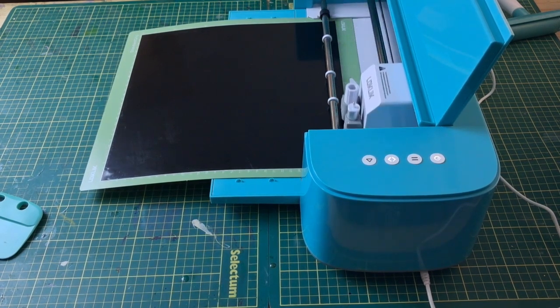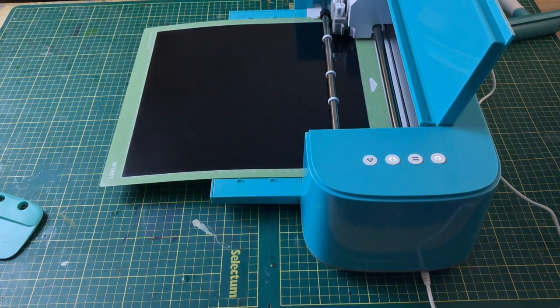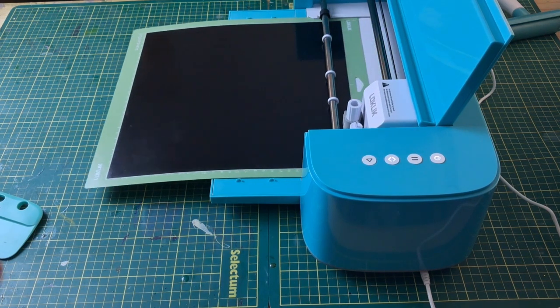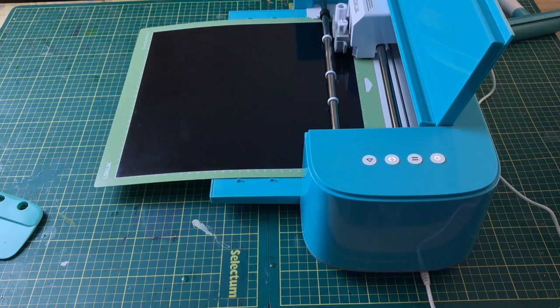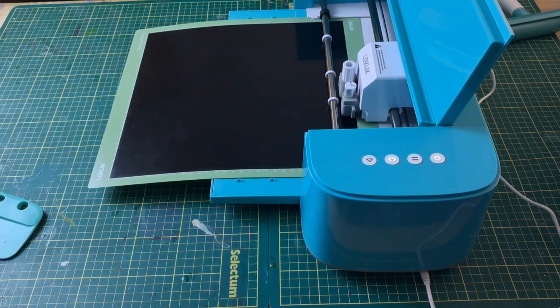All right, so the Loklik is gonna start cutting out our items. And one of the things I want you to note is just how quiet the Loklik is in comparison to the Cricut and the Silhouette. It is super quiet.